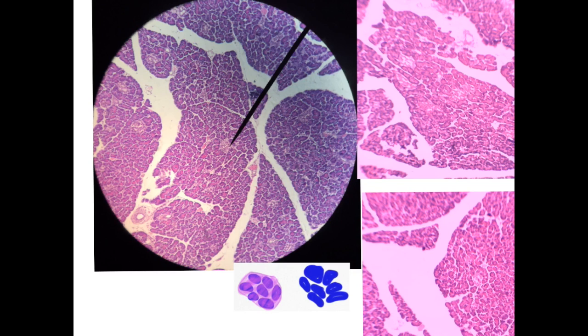Under the microscope, look at the lobule. You will not notice any duct inside the lobule, which is the intralobular duct. But you will see ducts in between, of course. But inside the lobule, you will not see any intralobular ducts. You may be lucky to see also these lightly stained patches, which are islets of Langerhans.